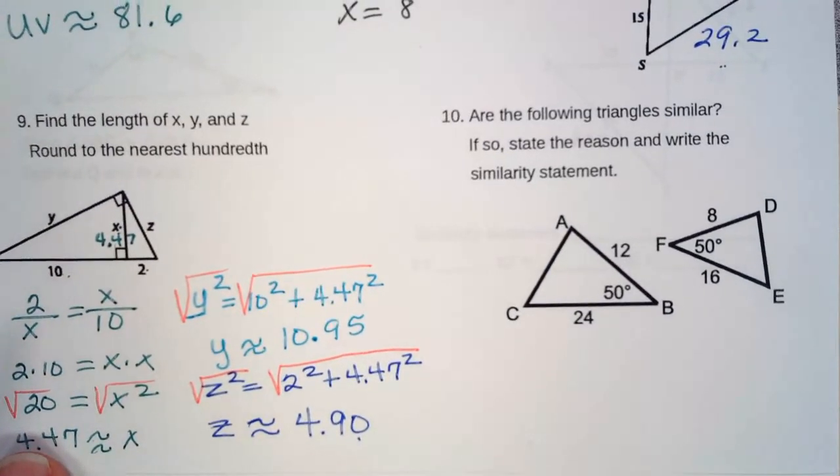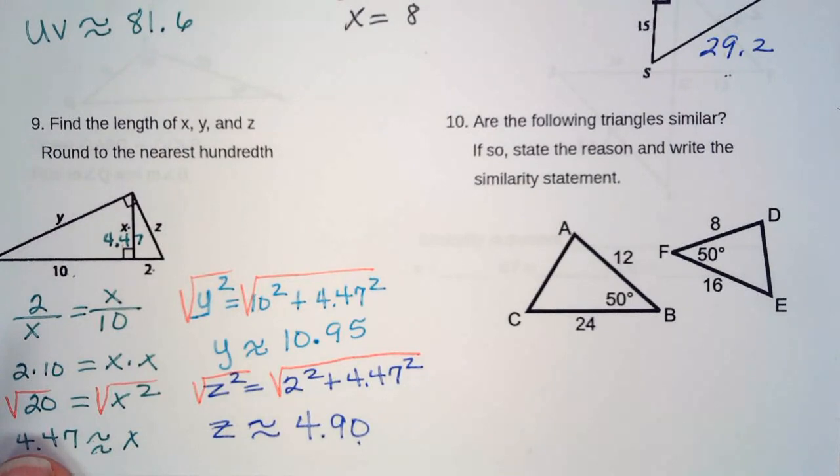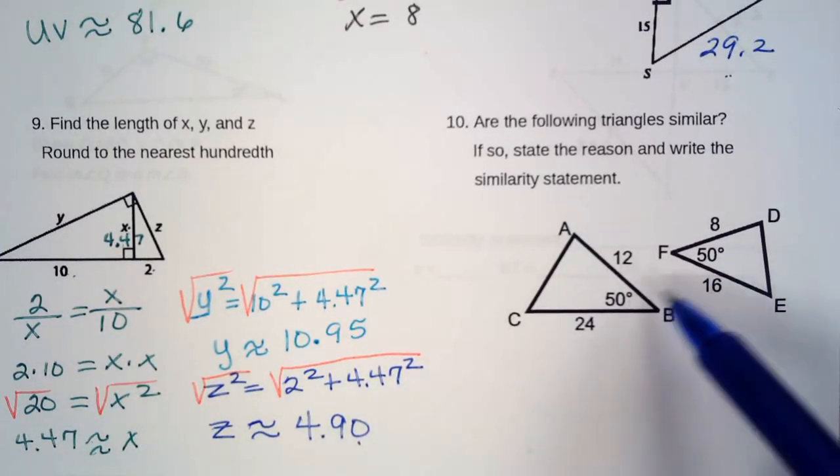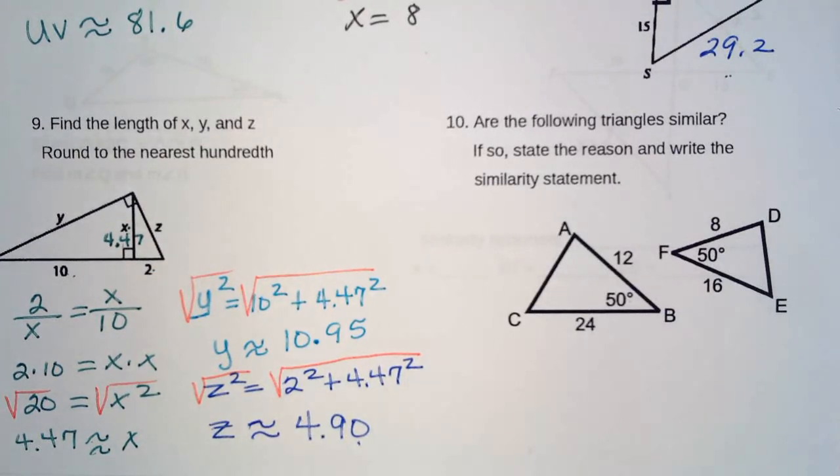For the last one, are the triangles similar? If so, state the reason and write the similarity statement. So we're looking at, is it possible that this is side angle side similarity? Take a minute and look. 50 is congruent. So we have one congruent angle. What is the relationship between 12 and 24? What is the relationship between 8 and 16? If you said 12 is half of 24, you would be correct.